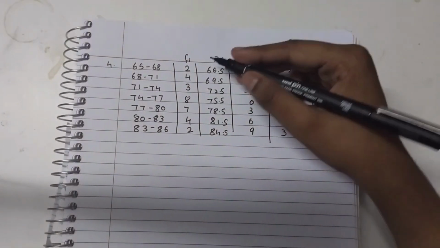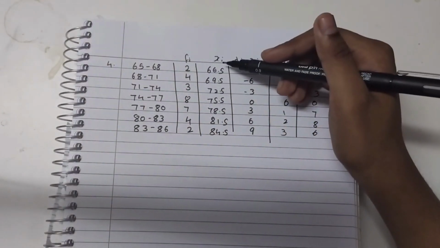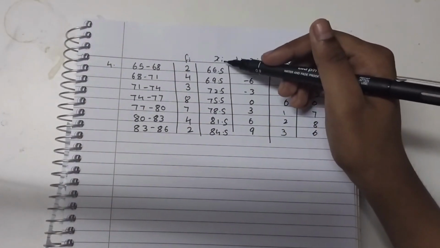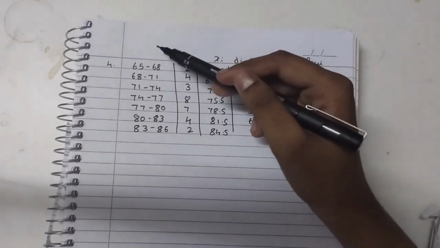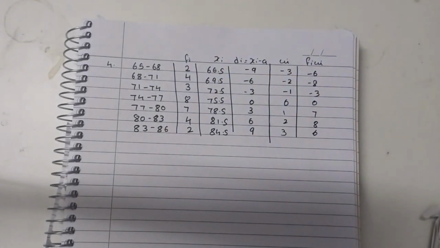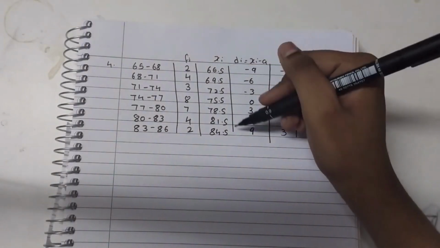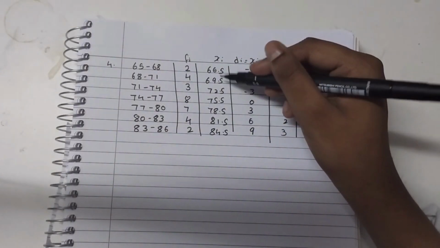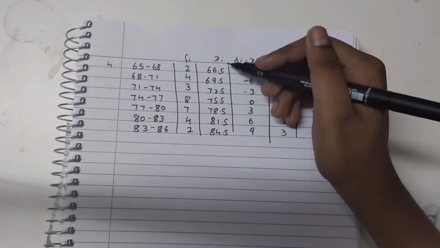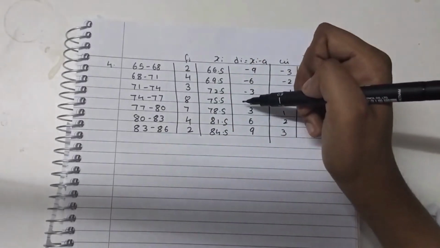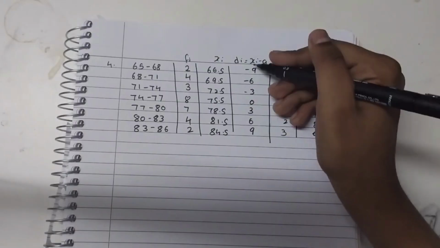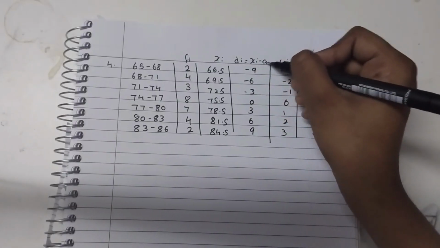So they've given us the values of fi, we need to find the values of xi, and we know that xi is the sum of the upper limit and lower limit divided by 2, so 65 plus 68 will equal an odd number. That is why the values of xi will be in a decimal form. So 65 plus 68 divided by 2 is equal to 66.5, and so on for all of the corresponding class intervals. Next, we need to find the value of di. We know di is equal to xi minus a.